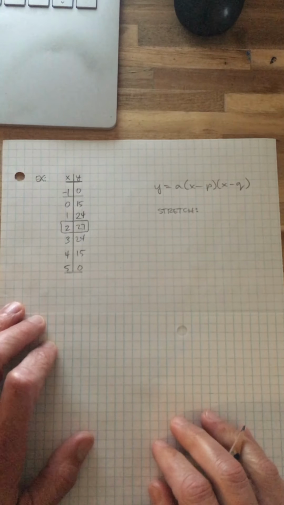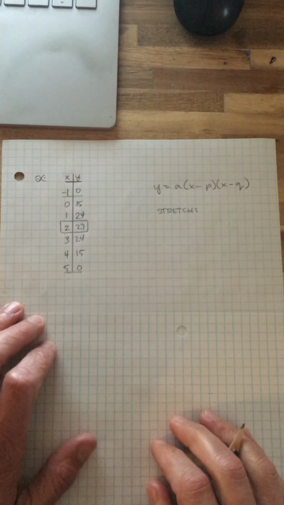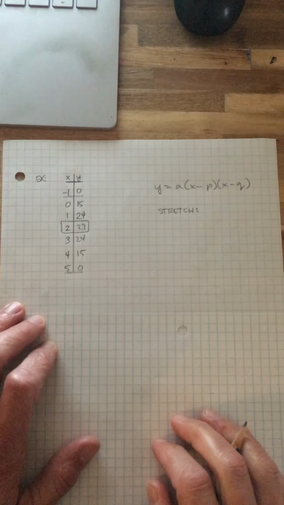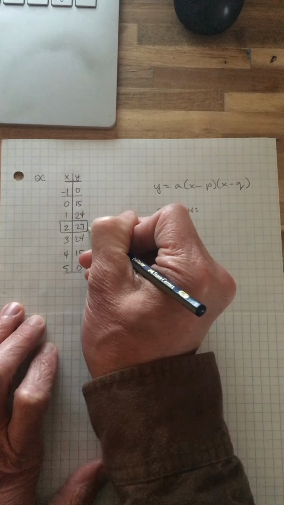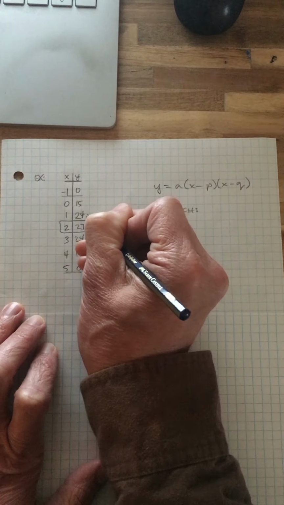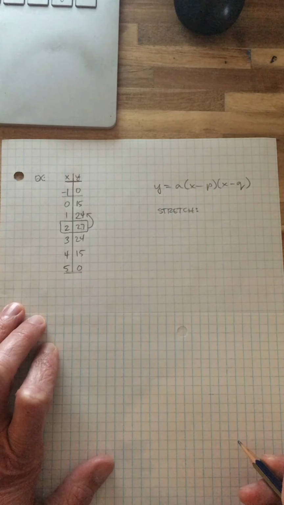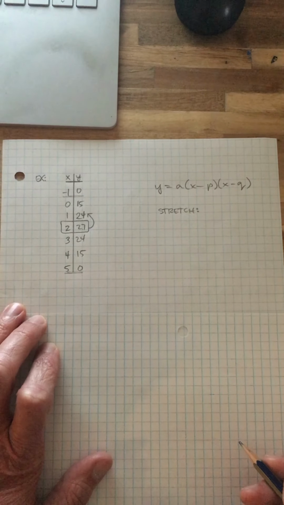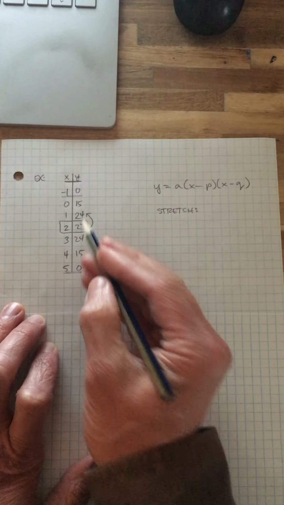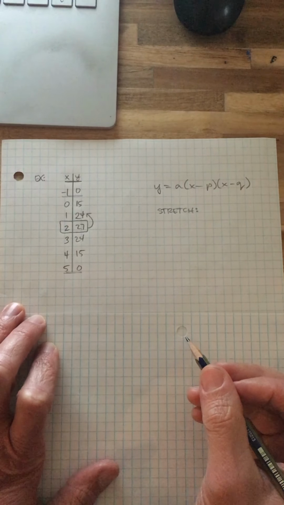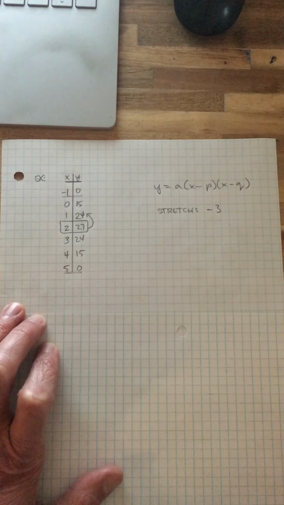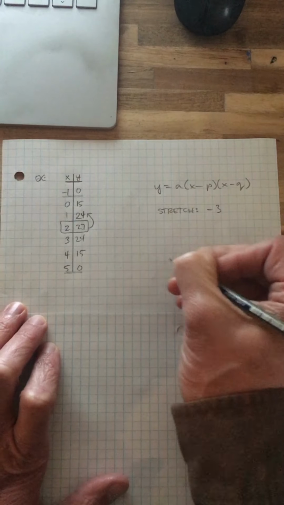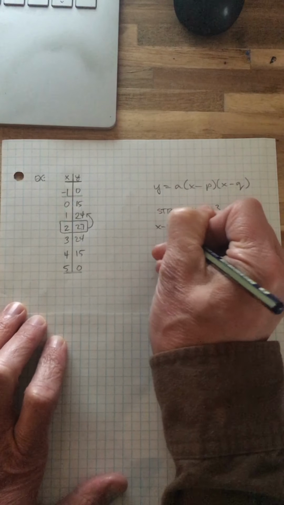We did it last time when we were doing writing equations in vertex form. You remember you start at the 27 and ask yourself, what do I need to do to go from a 27 to a 24? That'll tell you your stretch right there. What do I need to do to go from 27 to 24? Well, you have to subtract 3, right? So your stretch is -3. That simple, okay?